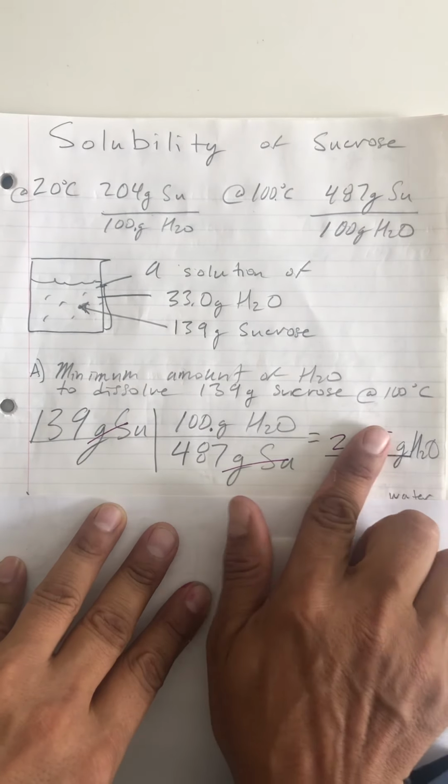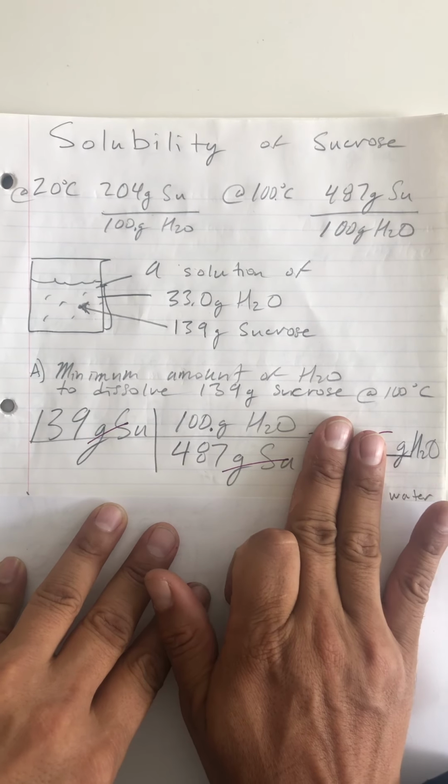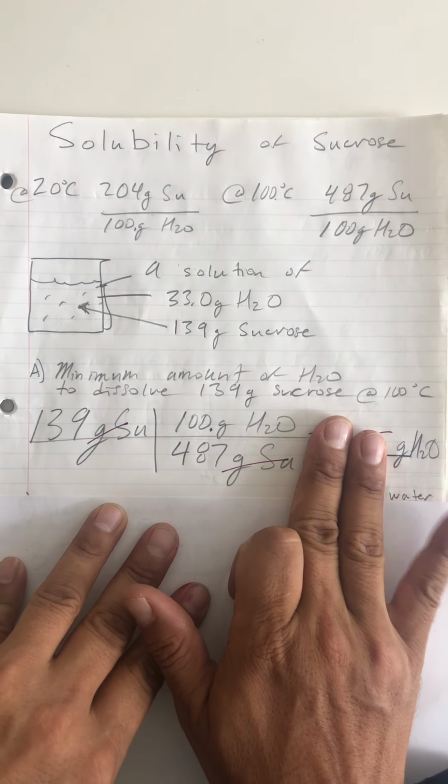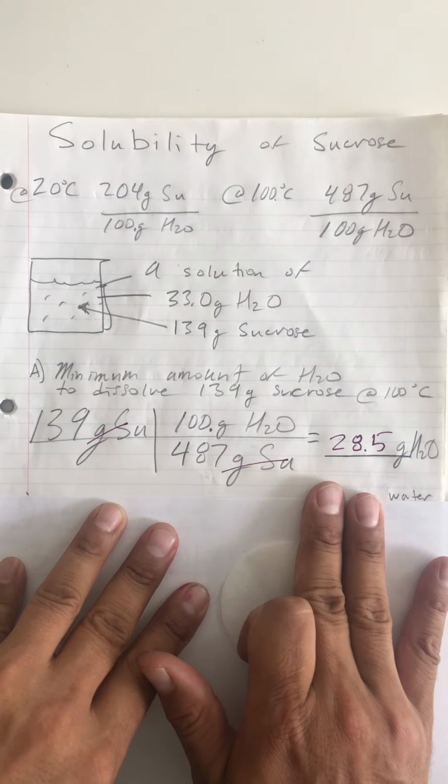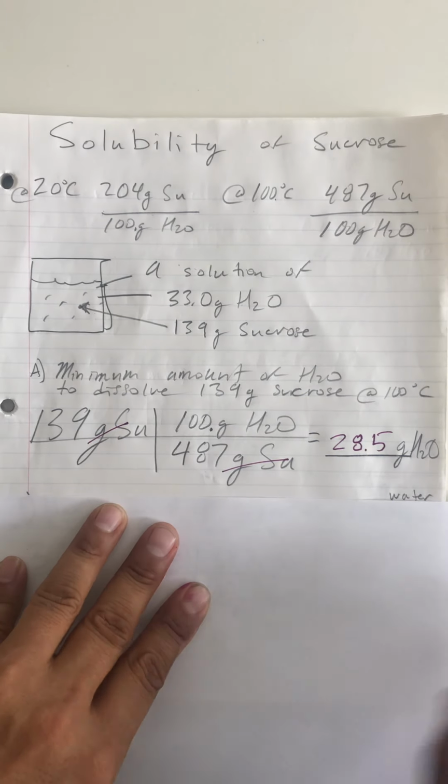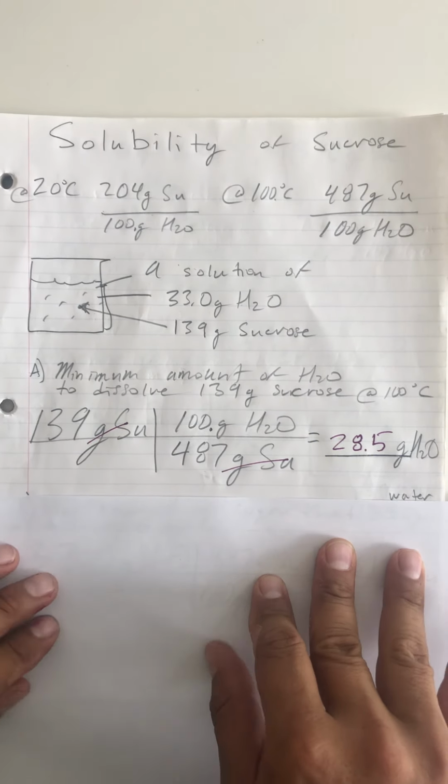And do the math in your calculator. Did you get it? It's like Dora the Explorer. Good job, Diego. That's right, 28.5 grams of water. Okay, so there you go.